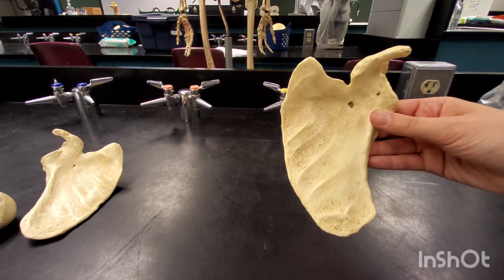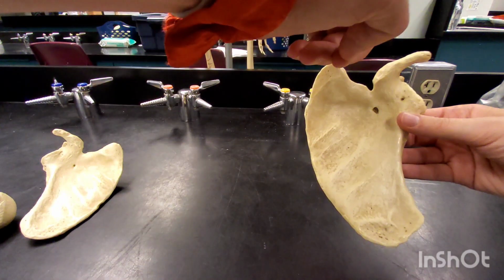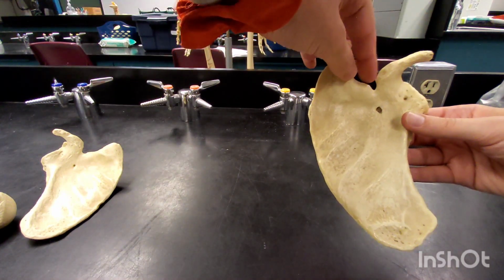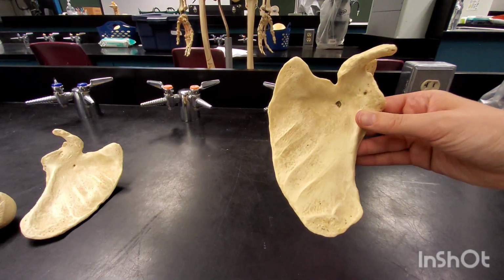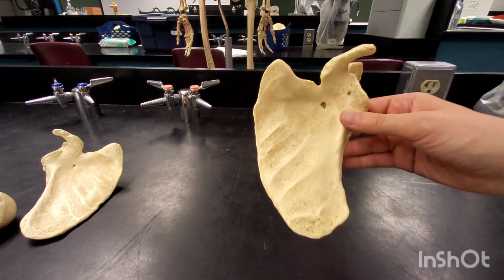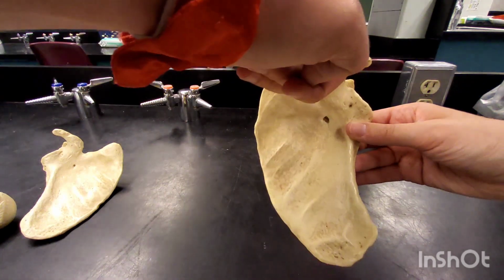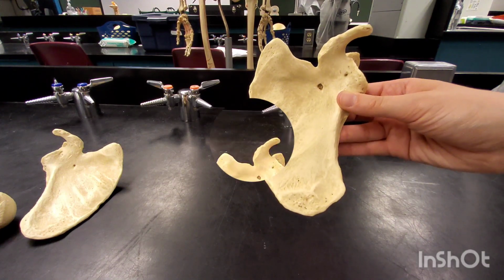And lastly, we have a scapular notch. So that is this little notch here. Now this is important because there are some blood vessels and nerves that pass through here. You don't need to know them unless you take cadaver lab, but just be aware that there's this scapular notch here that's going to be a passageway for some vessels.